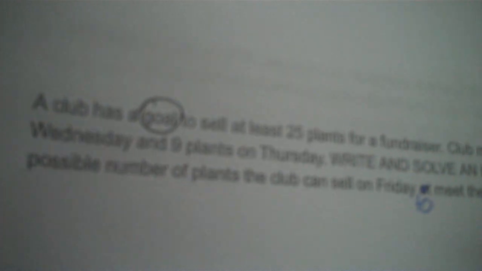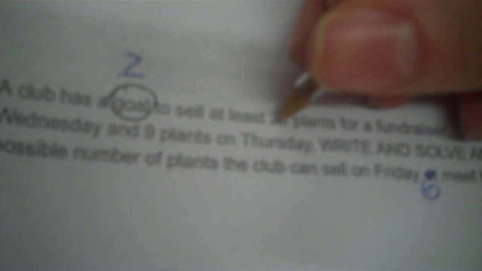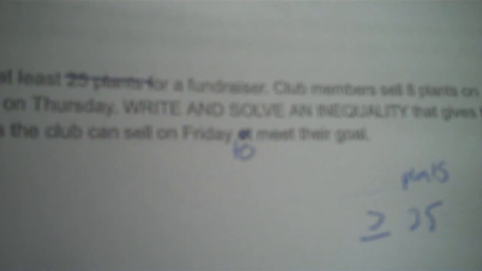Okay. Write an inequality. That means you need to use a greater than or a less than. Well, when you set a goal, you can go greater than or equal to the goal. So the goal is 25. Please put the label above the 25. Plants. So I'll cross that out. Now I want you to find all values in there that are plants related. Well, we got 8 plants and 9 plants. Put those up here, 8 and 9. You don't need to put their label.